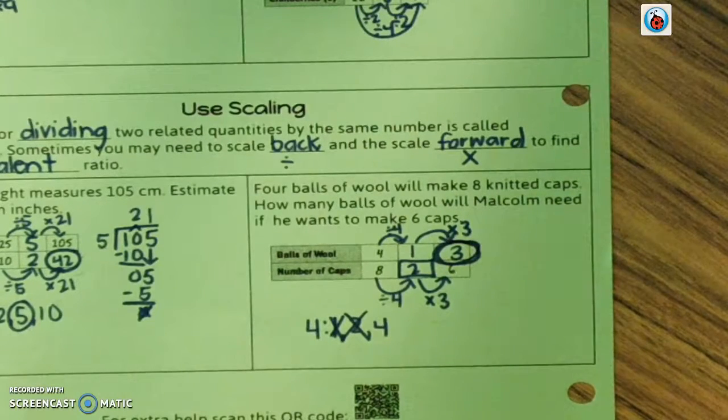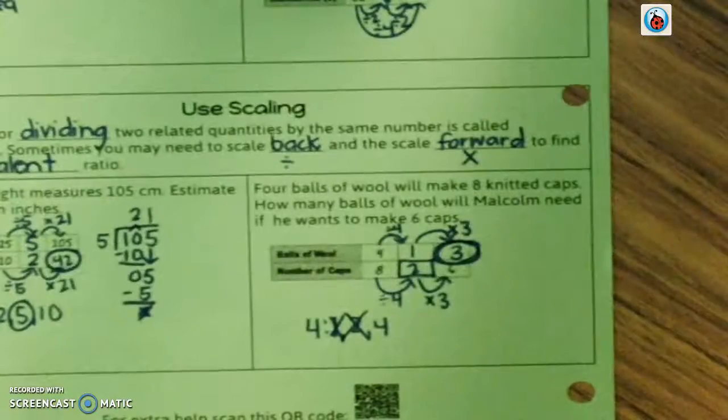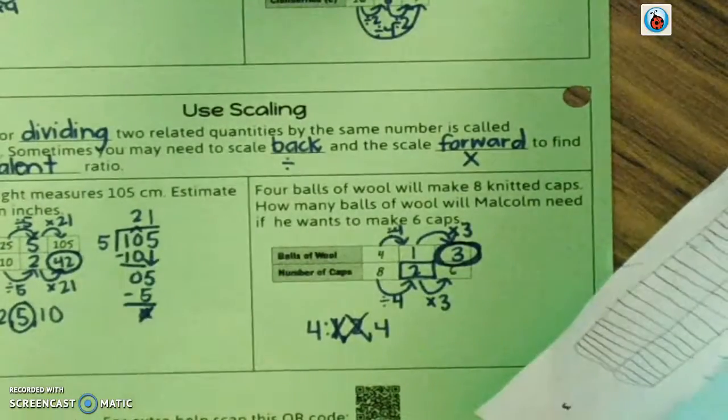Okay, are there any questions? Okay, we're going to go on and practice in our book. So you need to get your book out and turn to page 42, please.